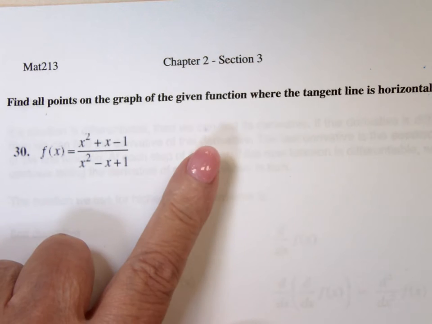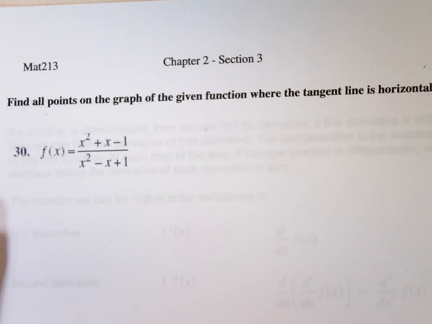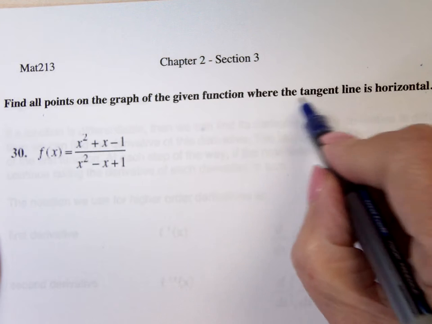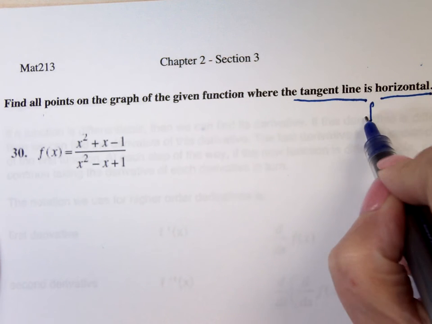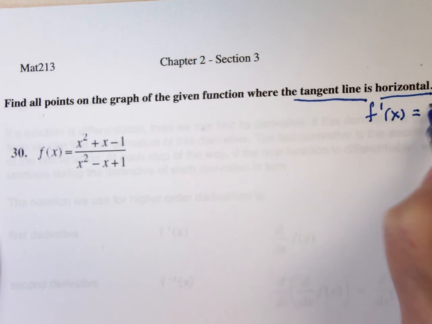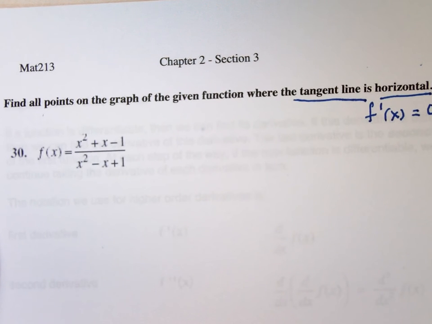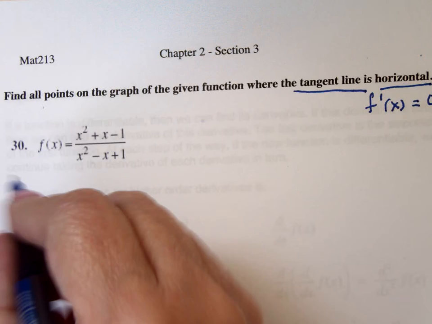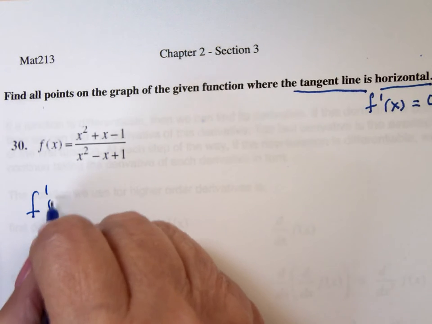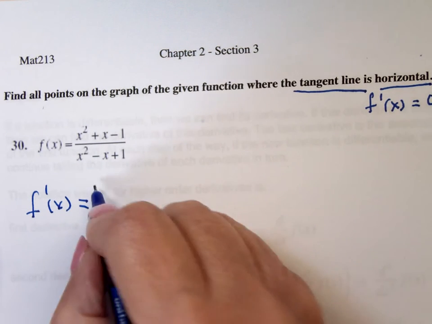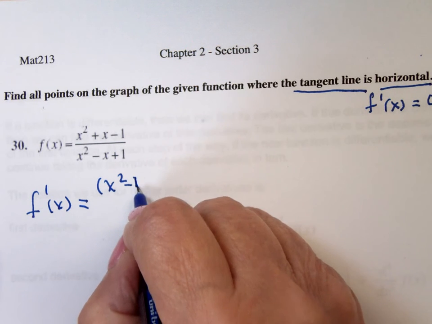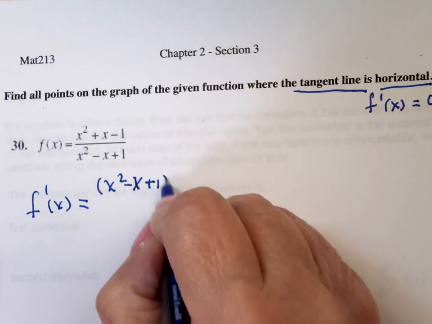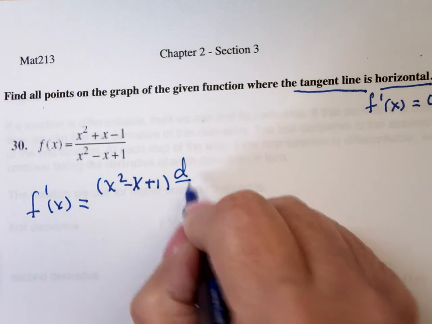Find all points on the graph of the given function where the tangent line is horizontal. That means tangent line, right, horizontal. That means that f prime of x has to be 0 where that occurs. And this is quotient rule. Bring the denominator up times the derivative of the numerator.